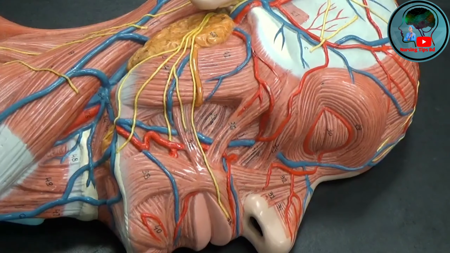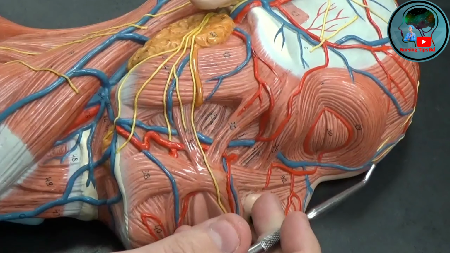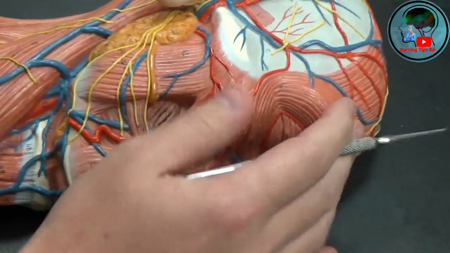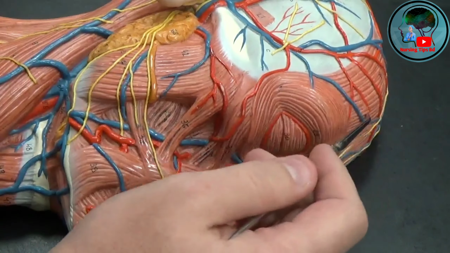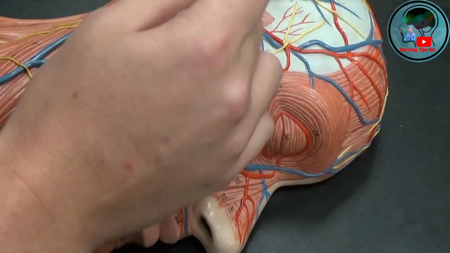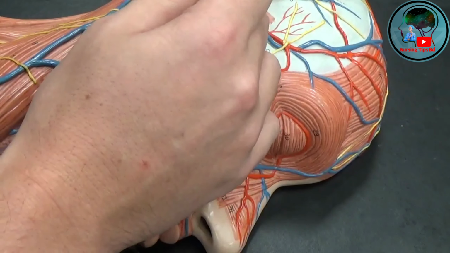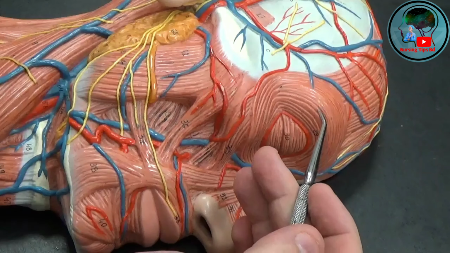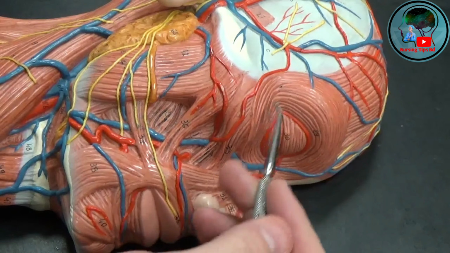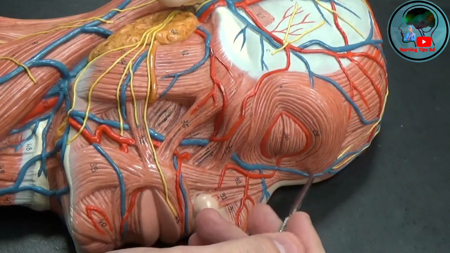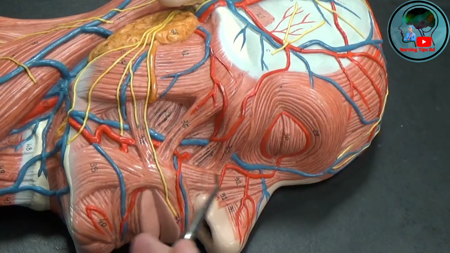Okay, so we're looking at the muscles of the face here. We can start with the frontalis, which should be this frontal muscle up here, right over the frontal bone. The temporalis. Okay. We have our orbicularis oculi, which is the muscle that surrounds the eye itself. The orbicularis oris surrounds the mouth.